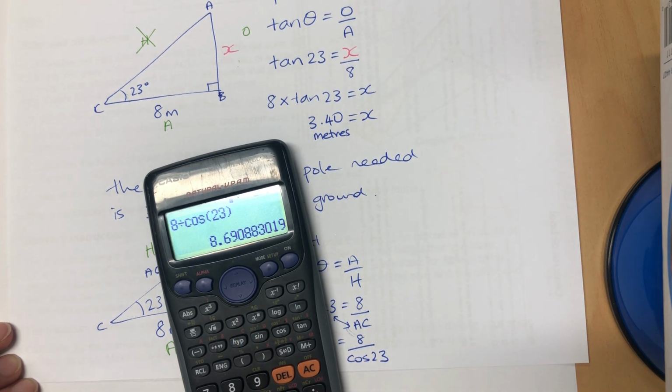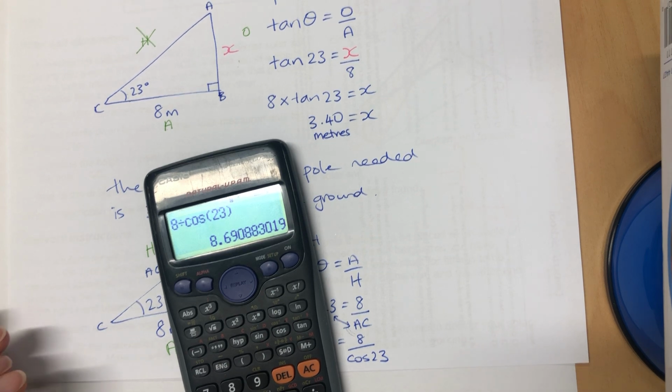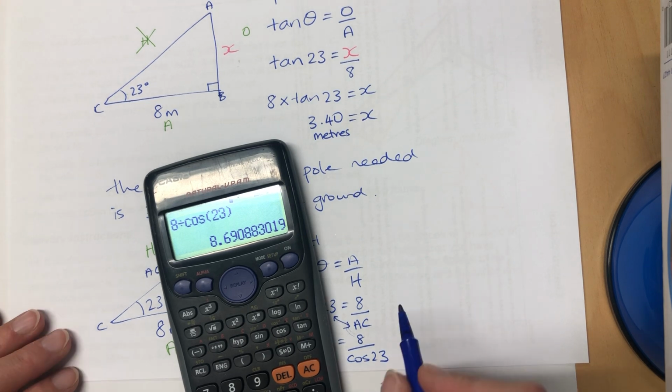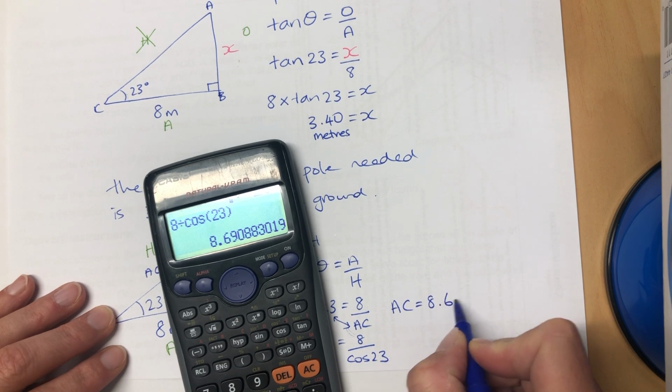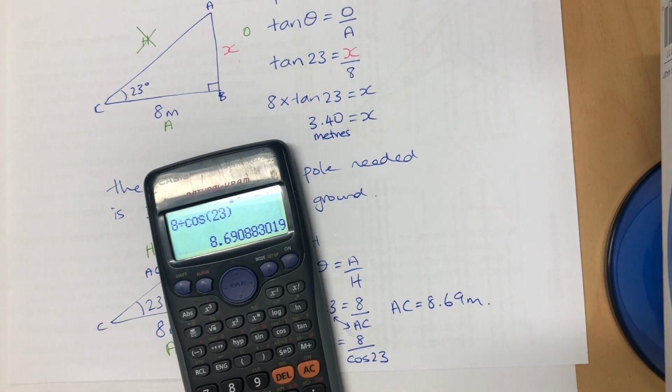If we're keeping everything with one decimal place here, 8.7 is fine. I might keep 8.69 to start with, and then I can decide later on. So I've found out that the side AC equals 8.69 meters.